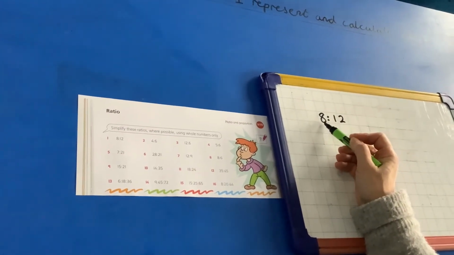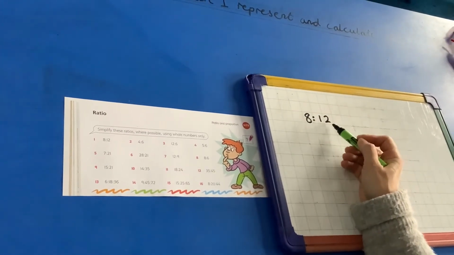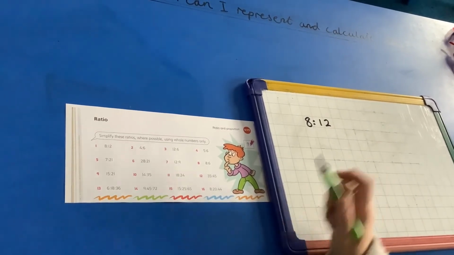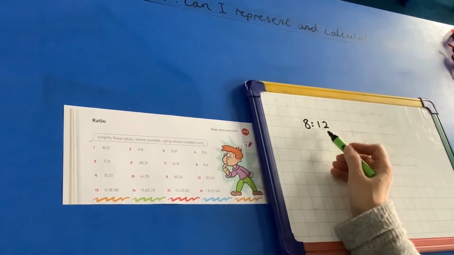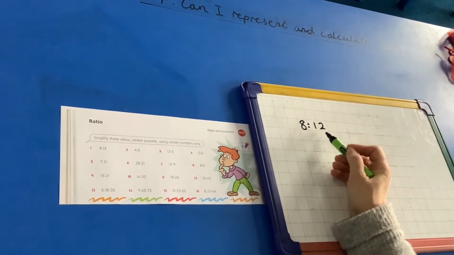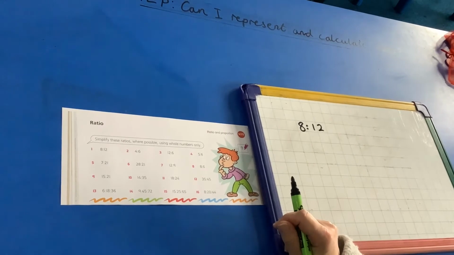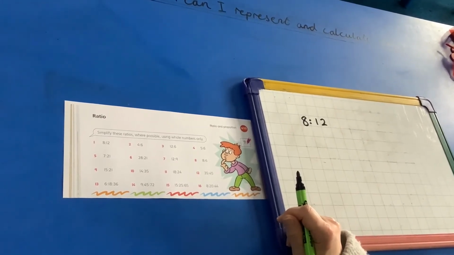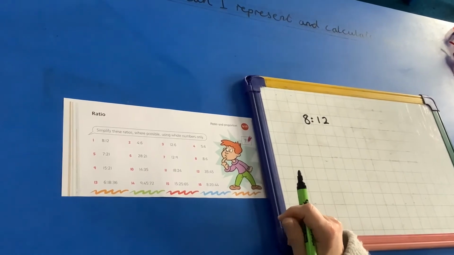I've got 8 blue beads and I've got 12 red beads. Can you think of a times table that has 8 and 12 as multiples? Well, hopefully you'll know it's the 4 times table.